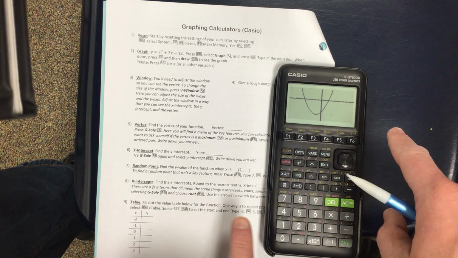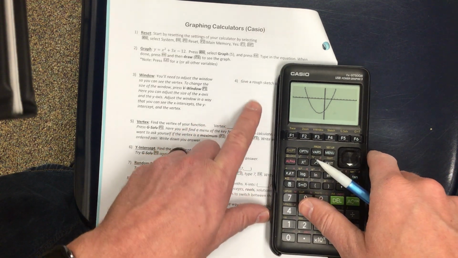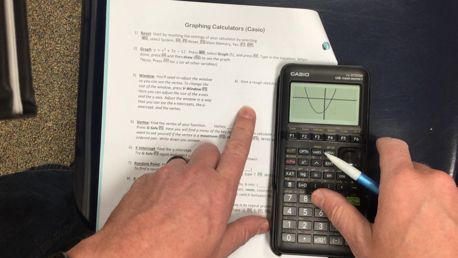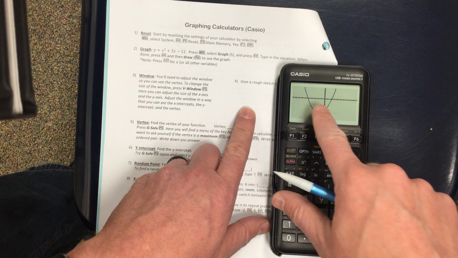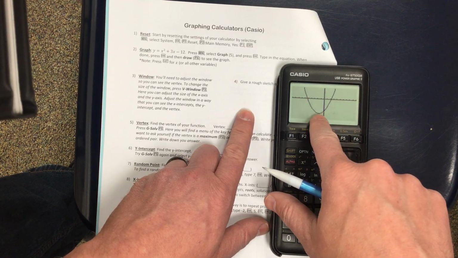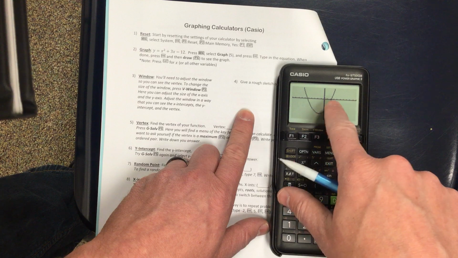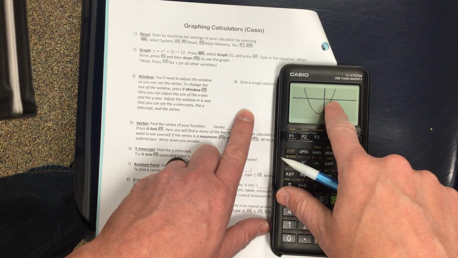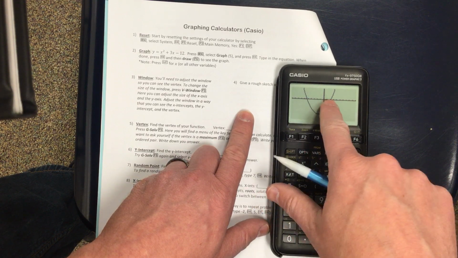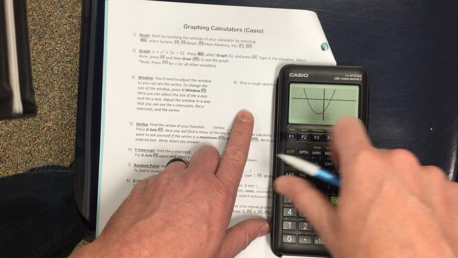All right, so now we've got our graph. Now we'll do a rough sketch. Again, when we do a rough sketch, we want to make sure that we include the key features: include the vertex, include the y-intercept, and the x-intercepts. And we'll find some of that information.